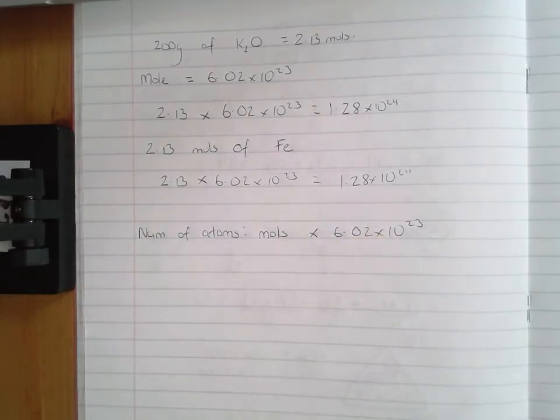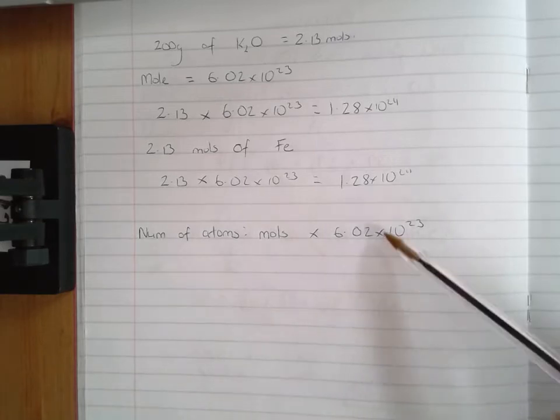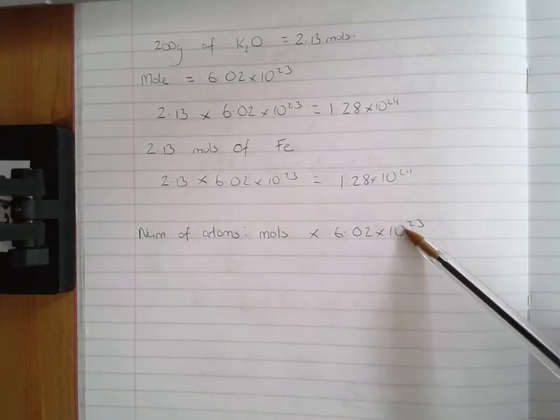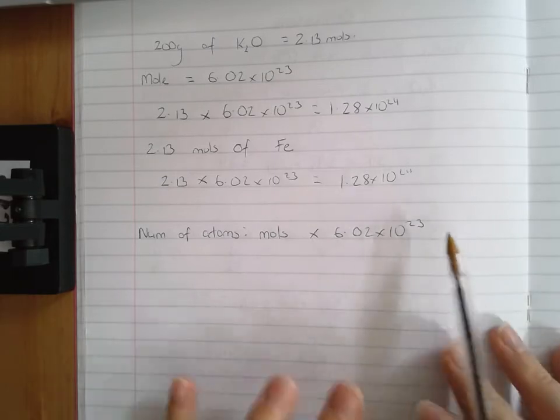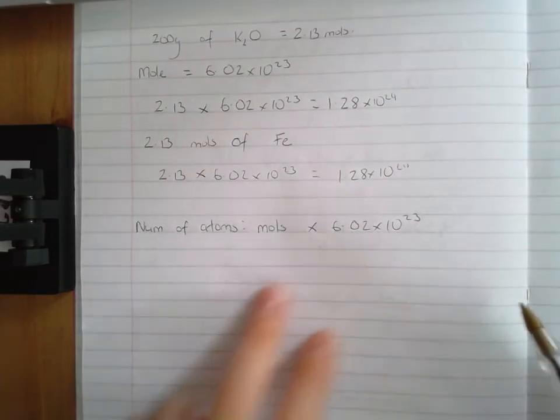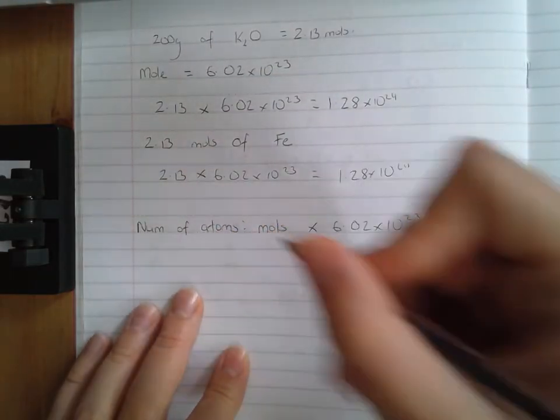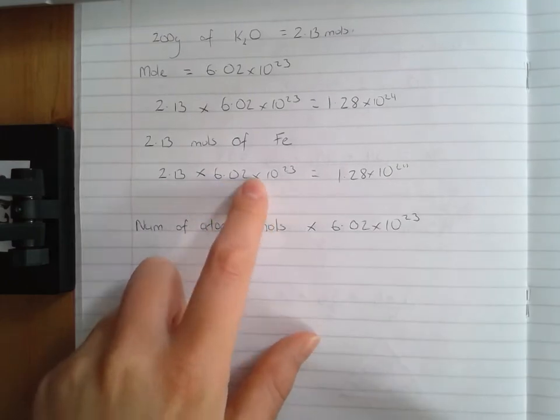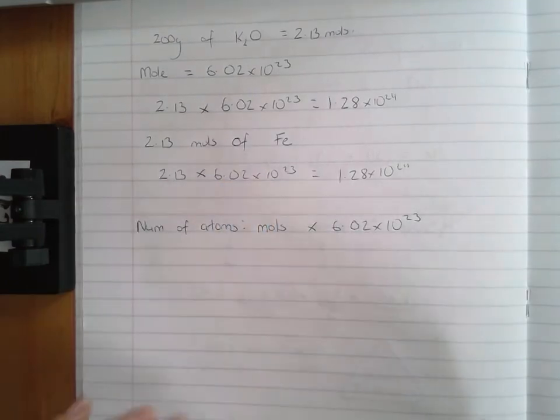There is one other type of question where they want you to use this number. And we're just going to have a look at moles in slightly more detail. We never really spoke about why this number was this number.